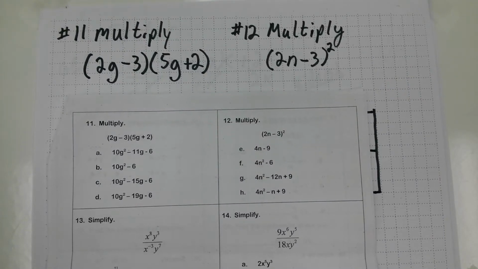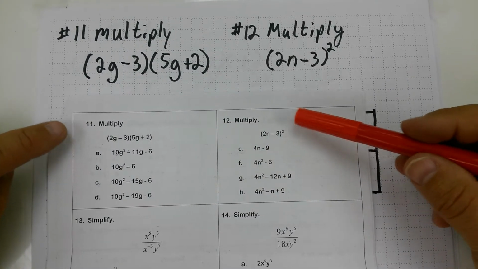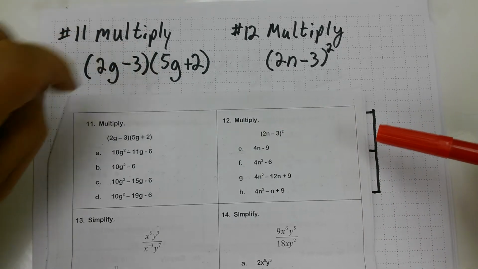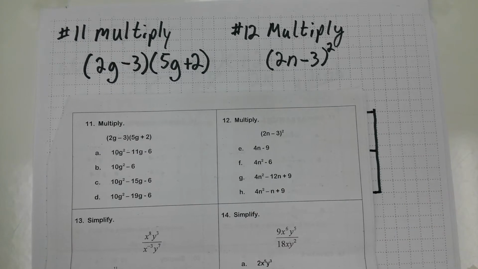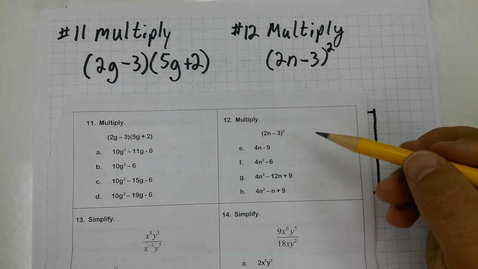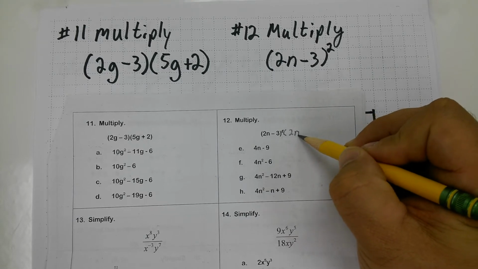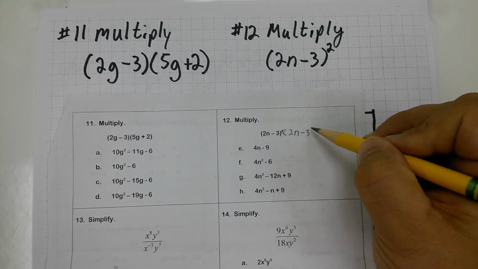Number 11 and number 12 from the PERT practice test both say multiply. This one gives me a binomial times a binomial. And this one here is a binomial times a binomial also. I can scratch out that x squared and just write down 2n minus 3.